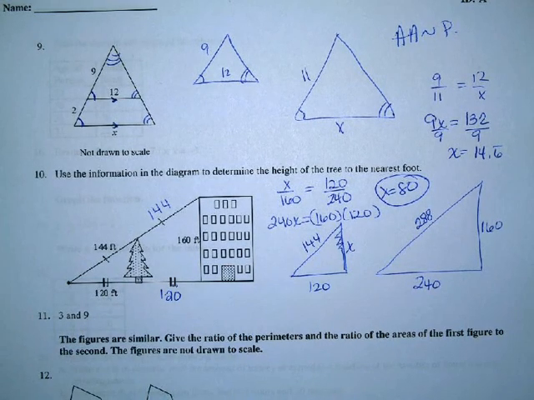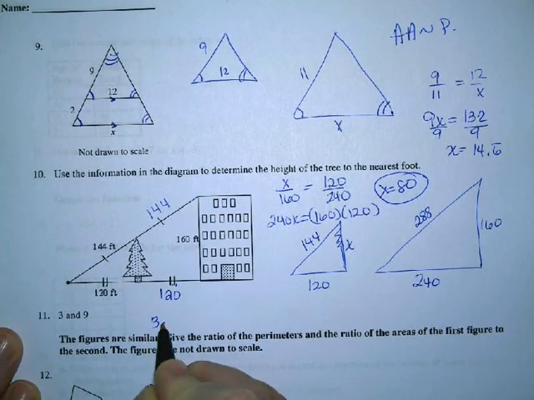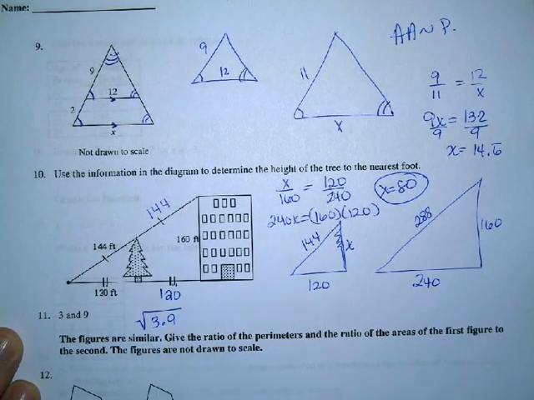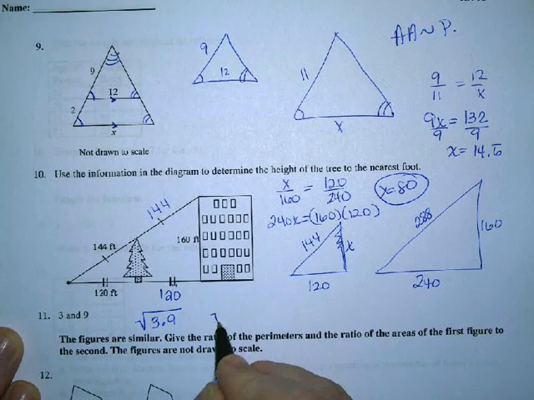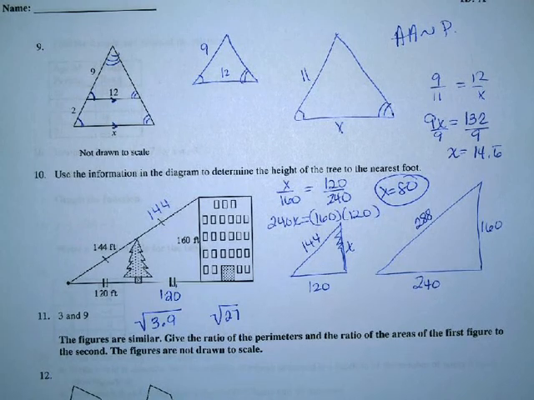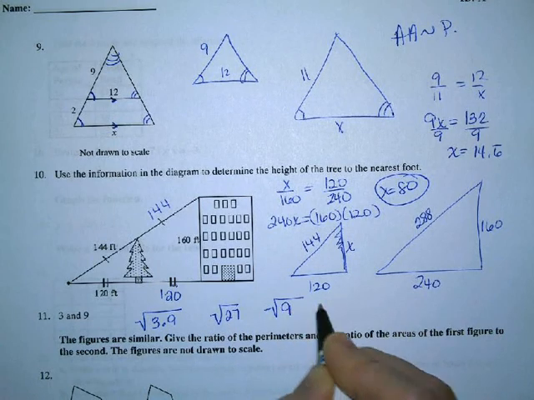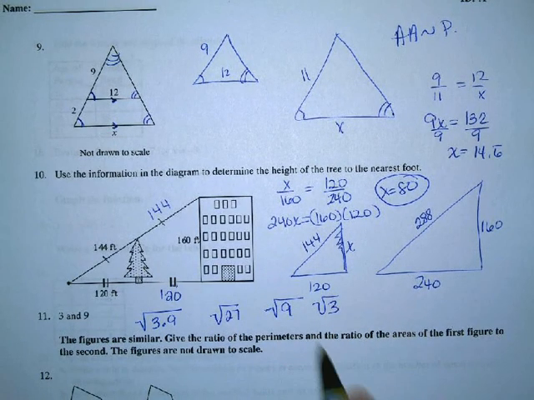It doesn't say anything on number 11, but they're asking you for the geometric mean, which means that you're going to multiply these two numbers together and take their square root. So you have the square root of 27. Can you simplify the square root of 27? Is there a factor of 27 that is a perfect square? 9. So the square root of 9 times the square root of 3. What's the answer to the square root of 9? So 3 square roots of 3 is my answer for number 11.